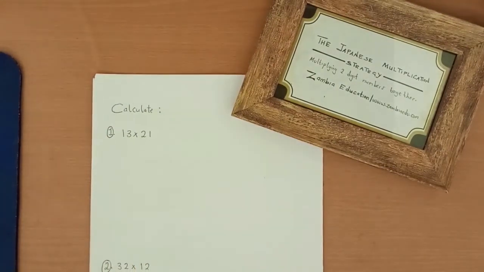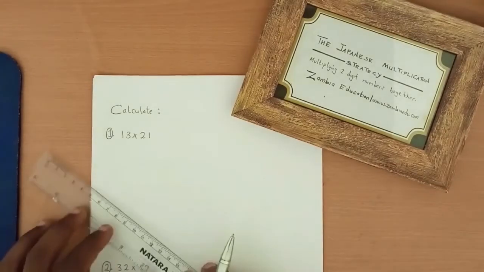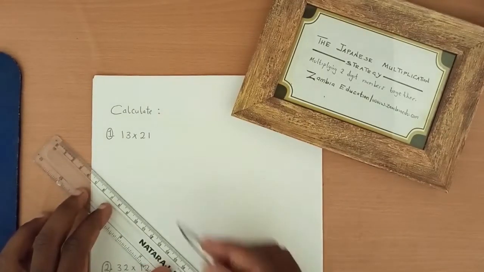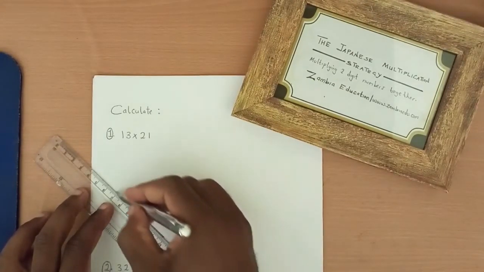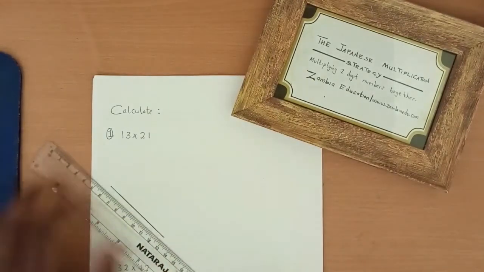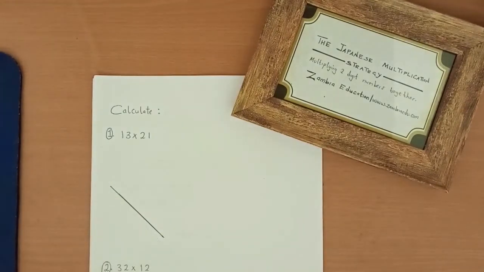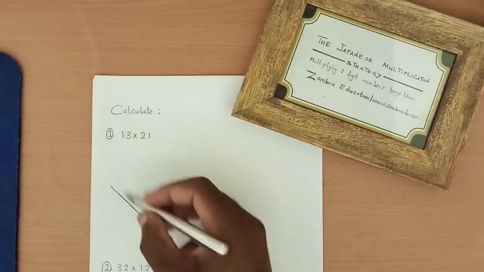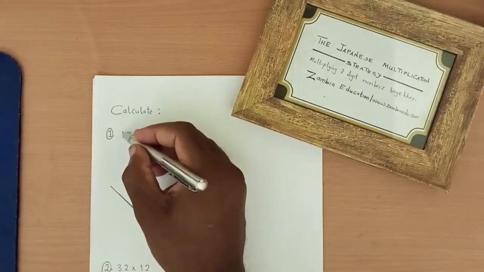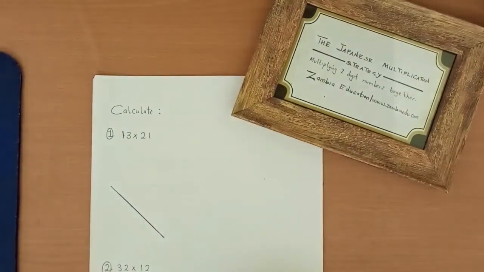Follow me closely. Firstly, we are going to draw a straight line like this, a straight diagonal line in that way. This one line represents that 1 which is over there.